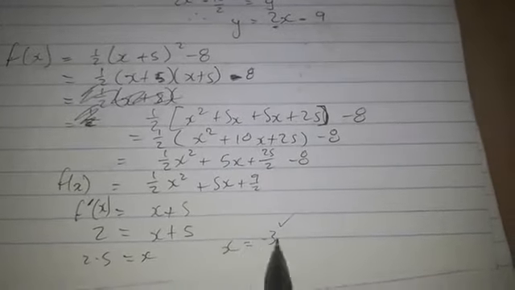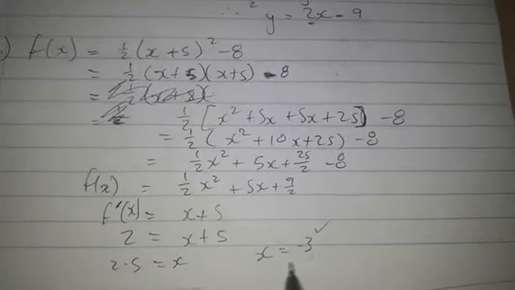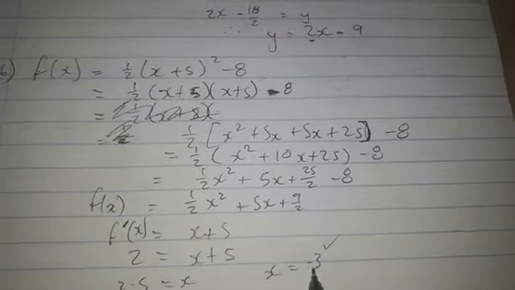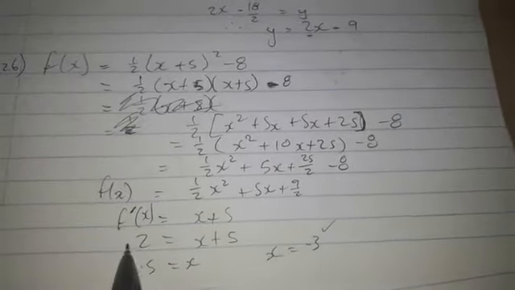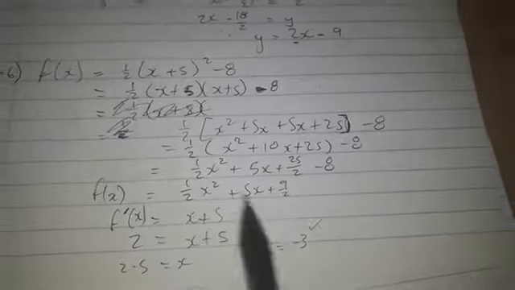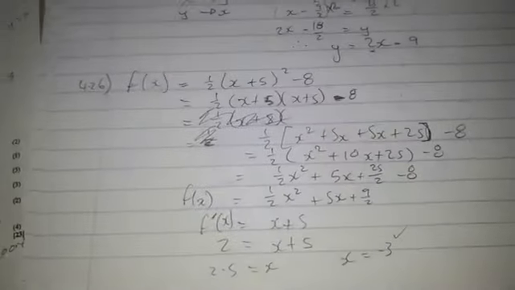That point is x is negative 3. See, this x value is negative 3. It's telling us that the gradient of the graph at negative 3 is a 2. So this is a point where our tangent is going to touch our curve, because they'll touch each other at the point where their gradients are the same. You see, the gradient is a 2 where x is negative 3.